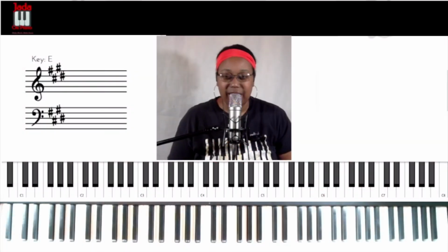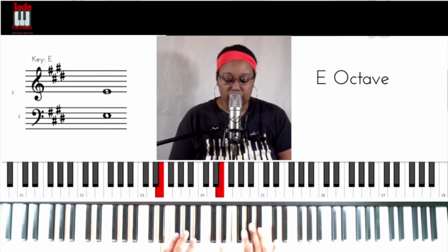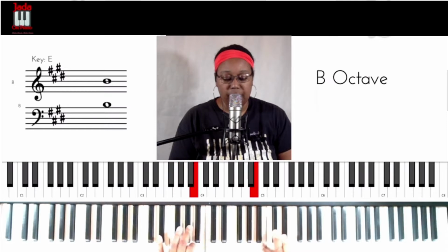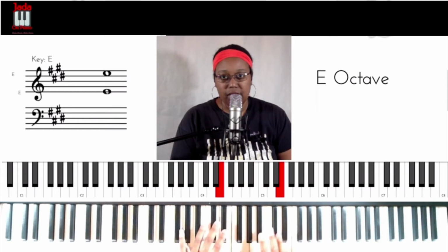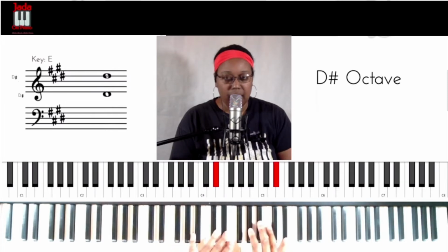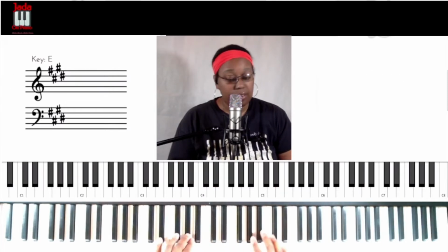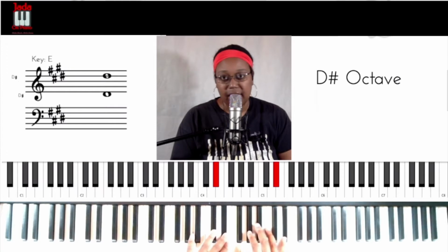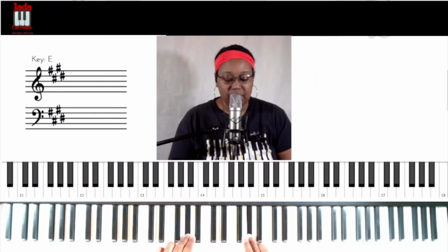Okay, so let's jump right in. We're doing 2-5-1 in the key of E, and let's do the scale. We played a song, so let's do the scale. 1, 2, 3, 4, 5, 6, 7, 1. Notice I've got a G sharp in here and a D sharp instead of A flat and E flat.